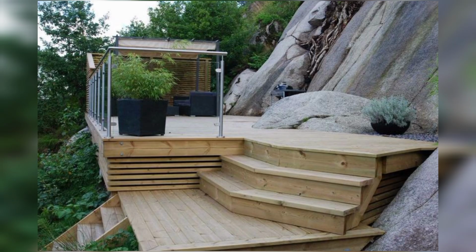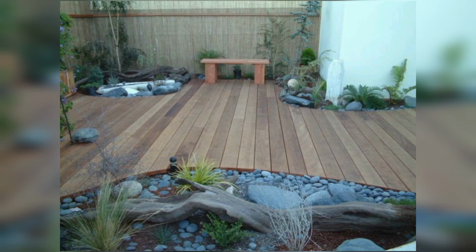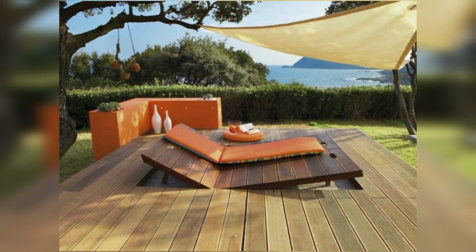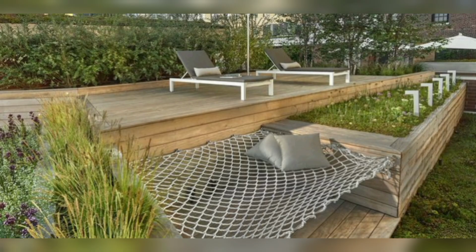Adjustable post sizes and careful planning of the deck layout can help address challenges with tree movement and growth.